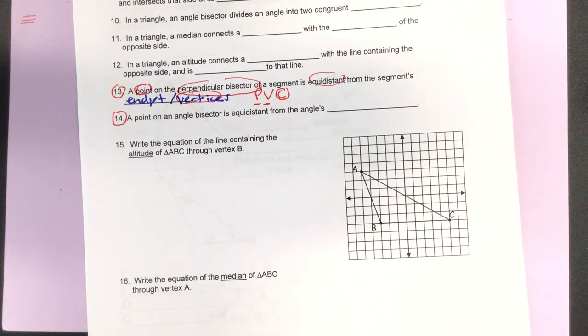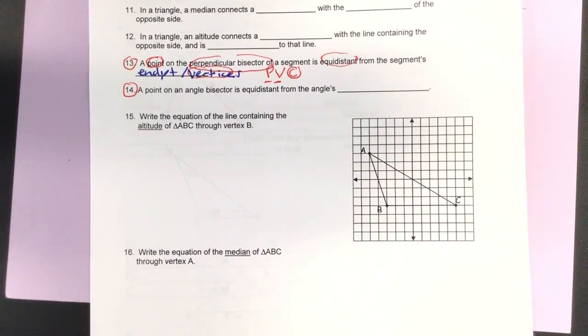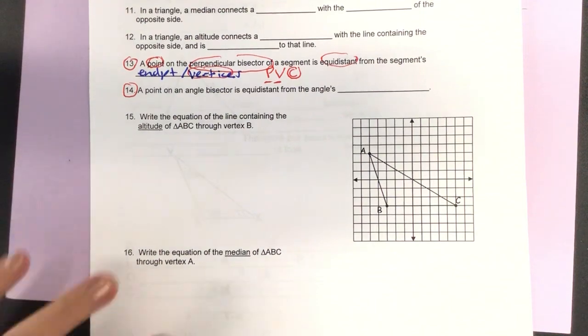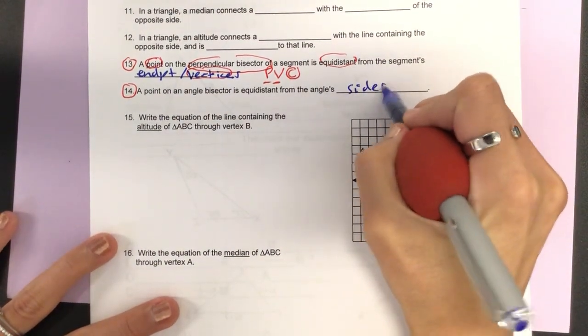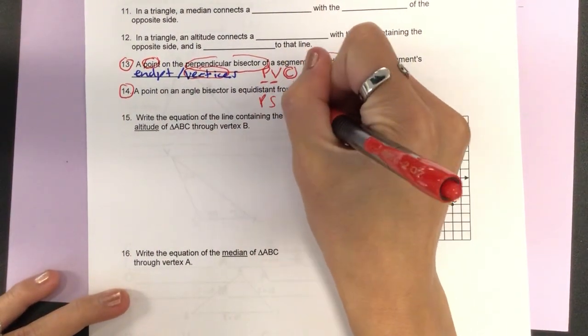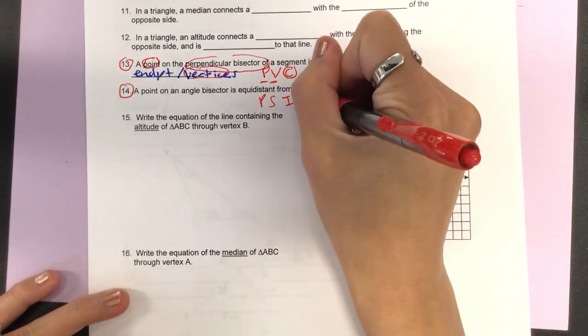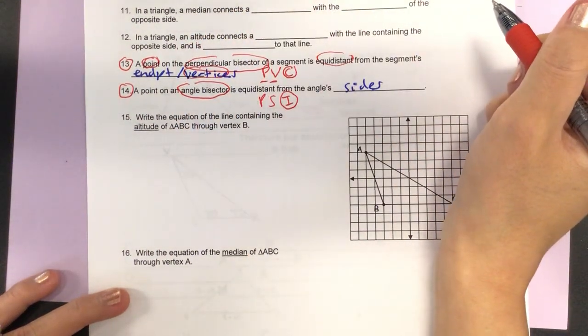The next one, let's see. Brinley, read number 14. A point on an angle bisector is equidistant from an angle's sides. And then the other acronym we talked about was not PVC, but PSI, let's write that out. So we have PSI. Incenter is created by 3 angle bisectors. Do we agree on that? Yes, give me a nod.